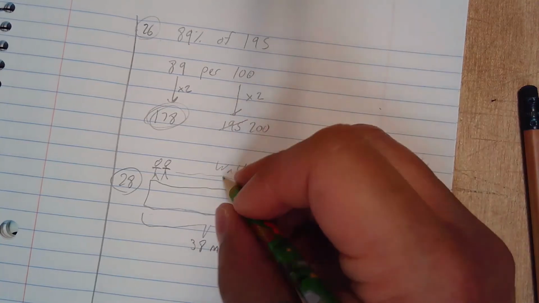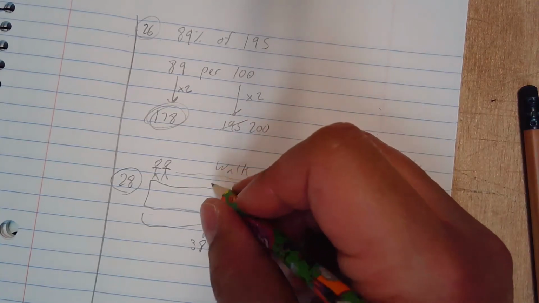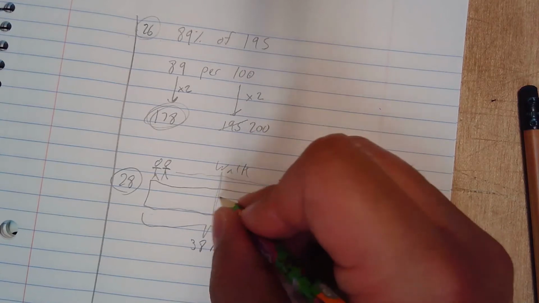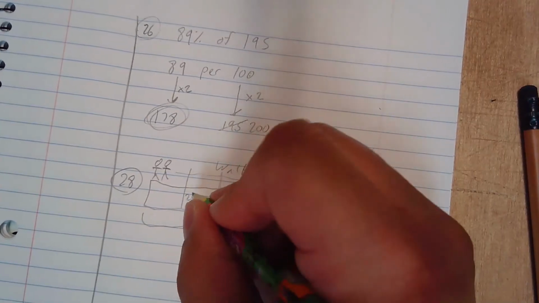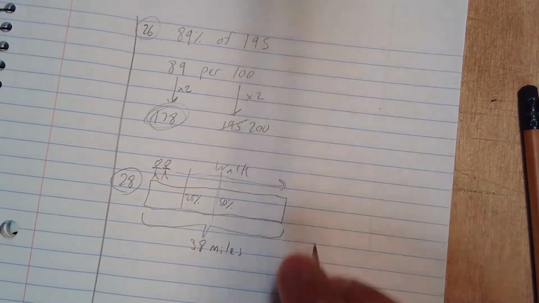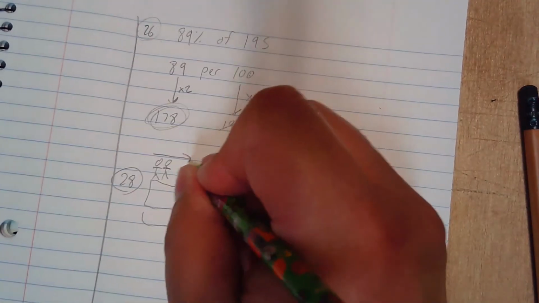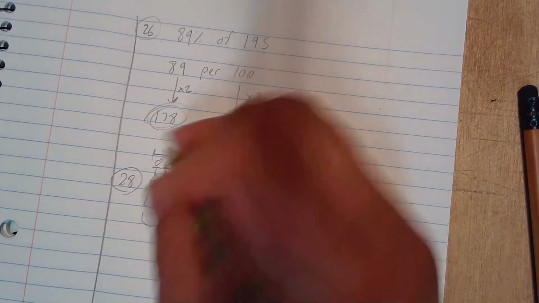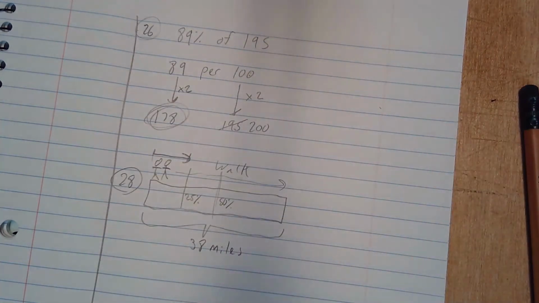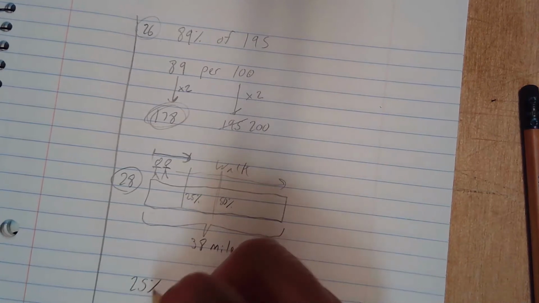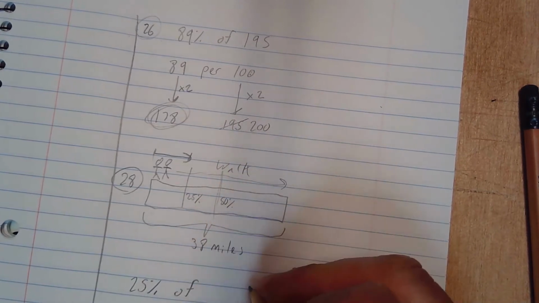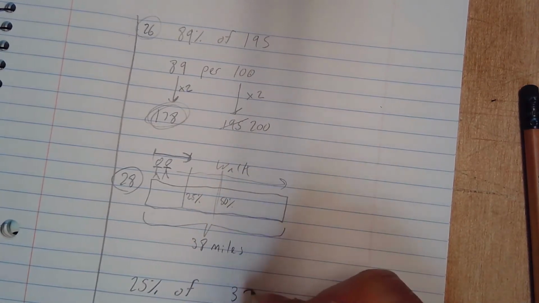Okay, so they're not going to do the whole thing. They're going to go only 25% of it. So here's 50%, and half of 50 is 25. So they only want to go this far, from here to here. Okay, so we want to know what 25% of 38 is.